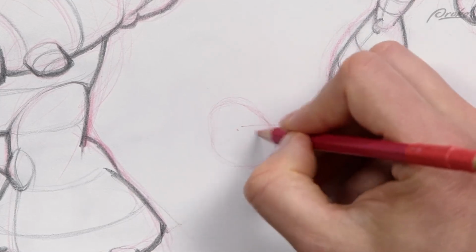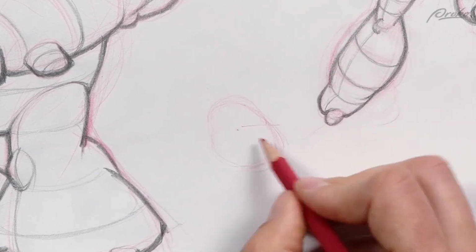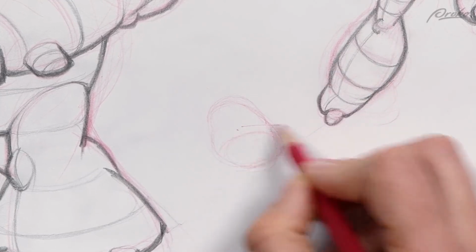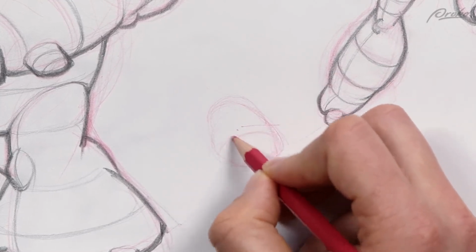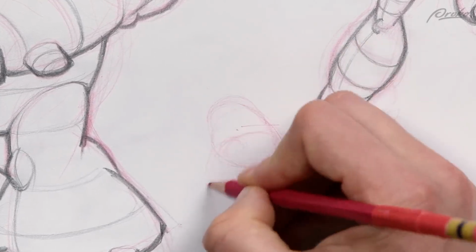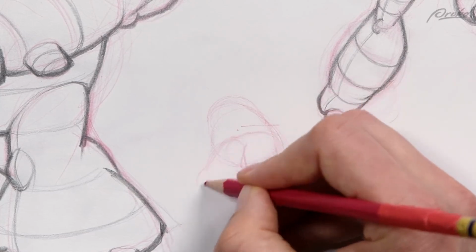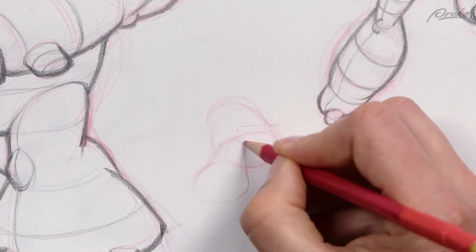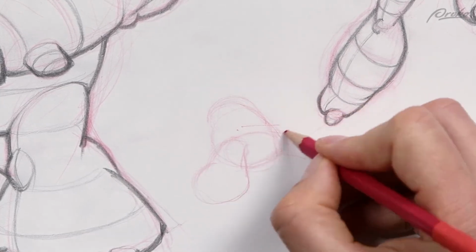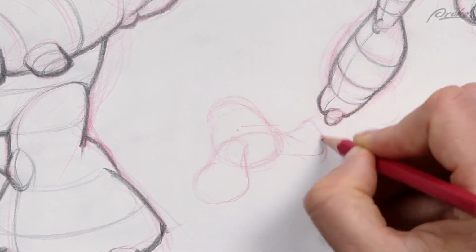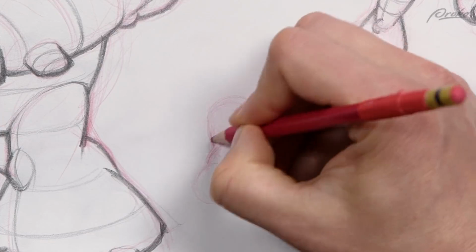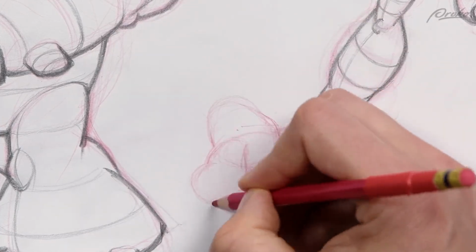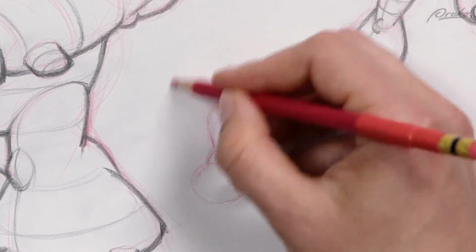So here's his body, and then he's lying down, so we're gonna see the bottom of him. So I'm gonna put a little cross contour there. And that'll help me attach his leg. Okay, leg and foot. And then, like I said, I want to make him cute, so I'm going to give him a bigger head.